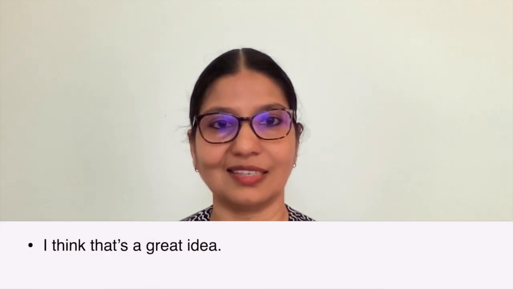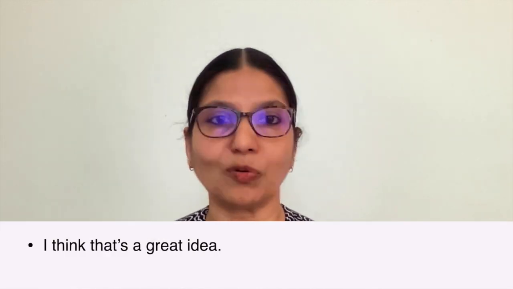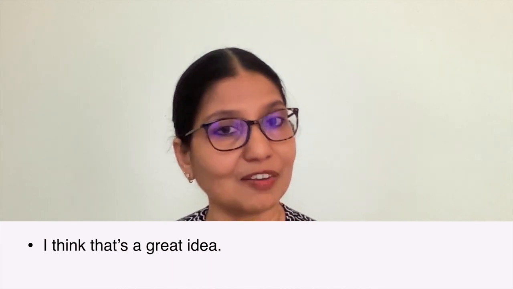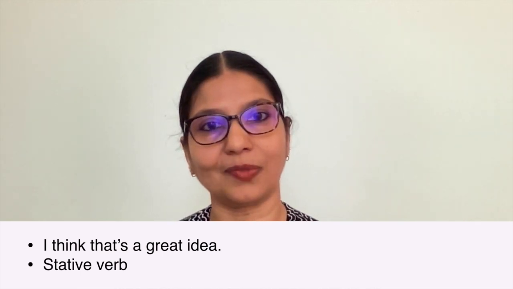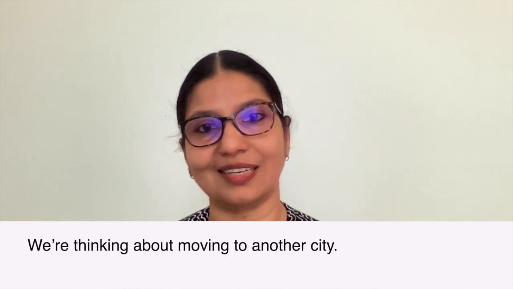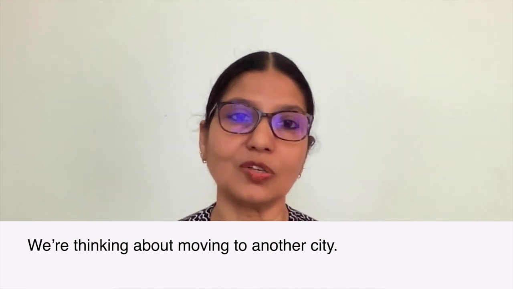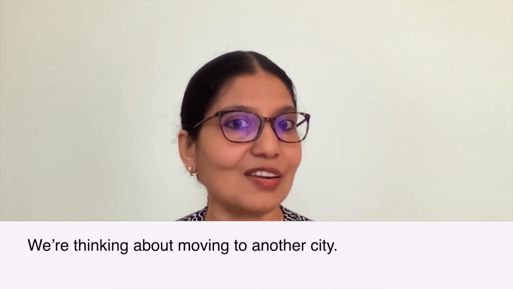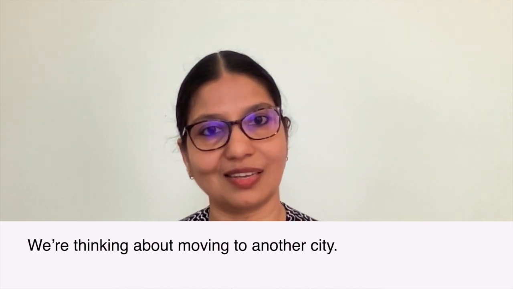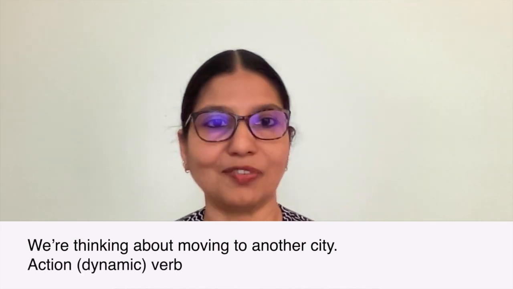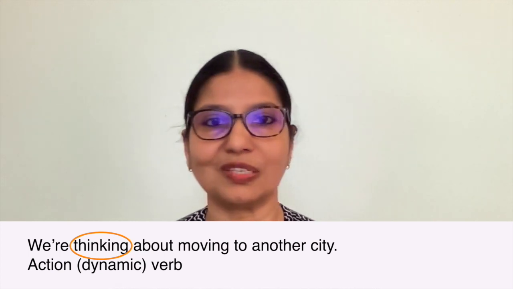Here we have a pair of sentences, and the first one goes like this. I think that's a great idea. This sentence expresses an opinion, and the verb think refers to a mental state. That means we cannot use it in the continuous form. The second sentence is, we are thinking about moving to another city. In this sentence, the speaker is actively processing his thoughts about something, or there's a kind of action in progress. So the verb think is an action verb. That's why we use it in the continuous form.